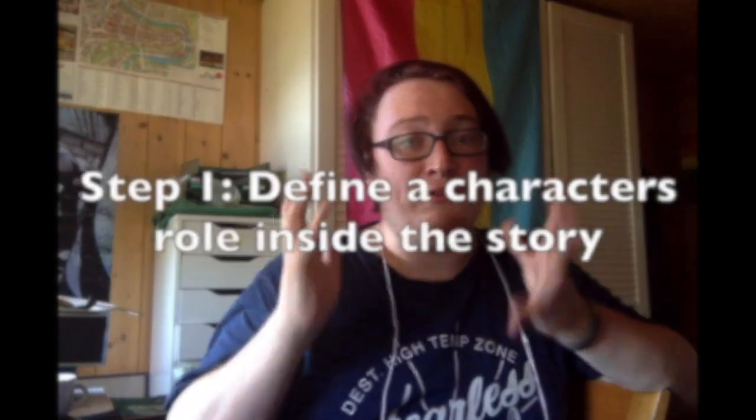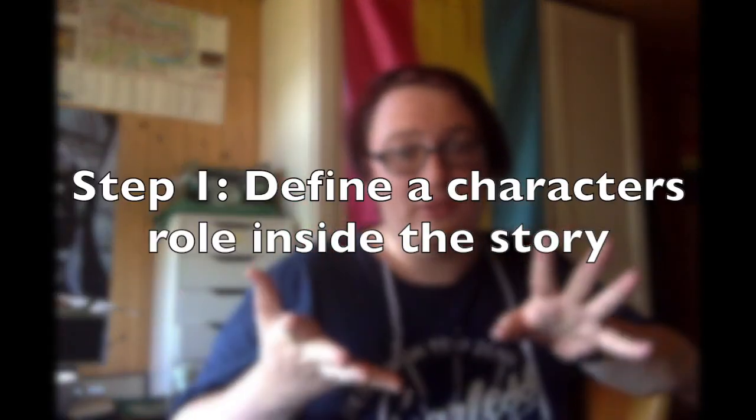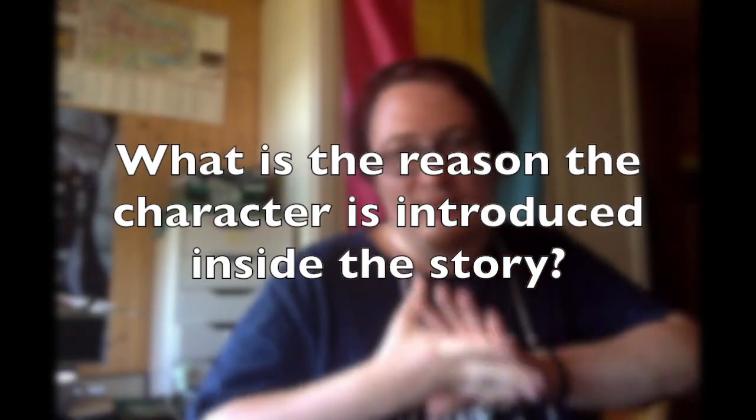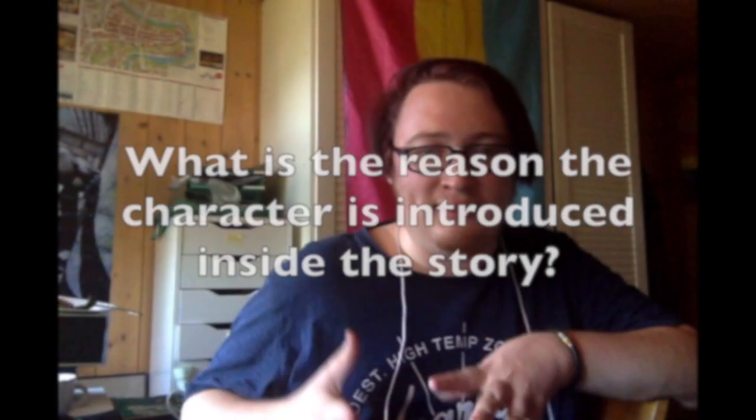Step 1. Defining the role of the character. As you know, there are many different types of character roles. There are main characters, side characters, supporting characters, antagonists, protagonists, mentors, best friends, parents, siblings, etc. The first thing I ask myself is, what is the reason the character is introduced inside a story?